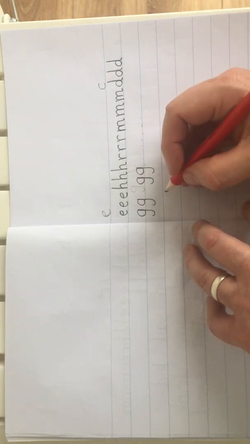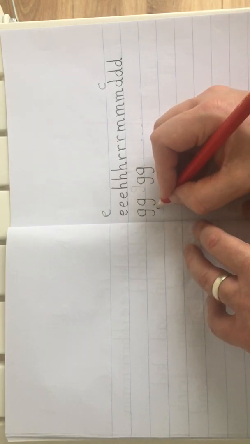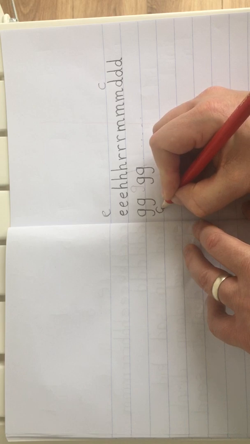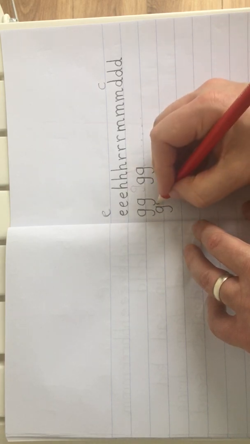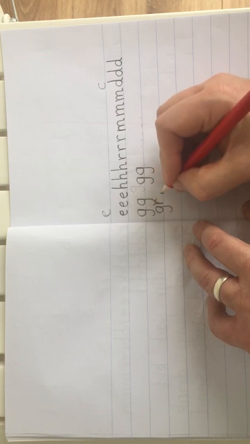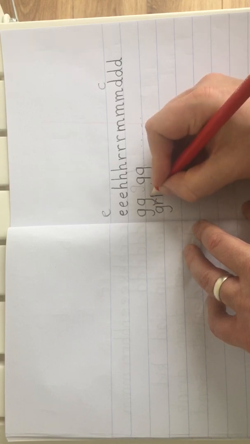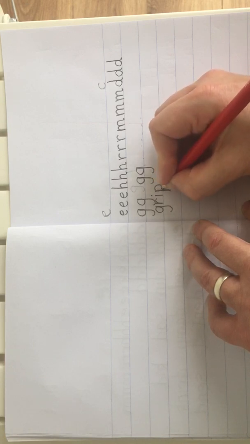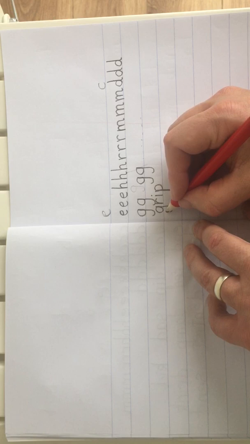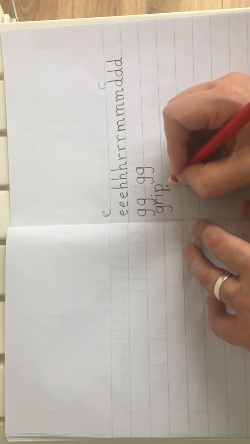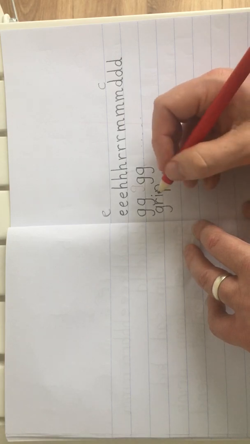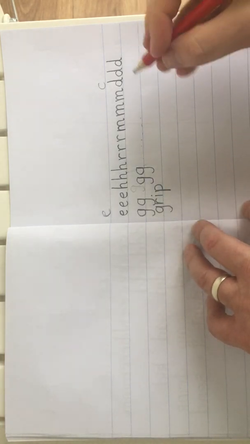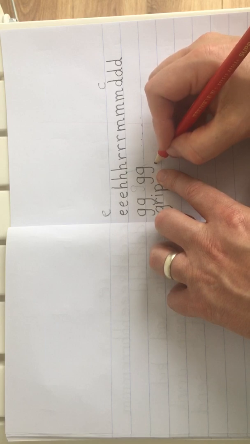Okay, so let's get on with some of the words. See if you can sound this one out. Gr, gr, gr, gri, grip, grip, to have a good grip of something. Finger space.